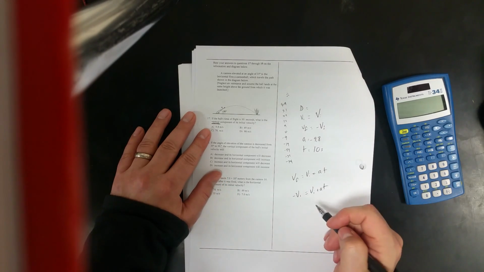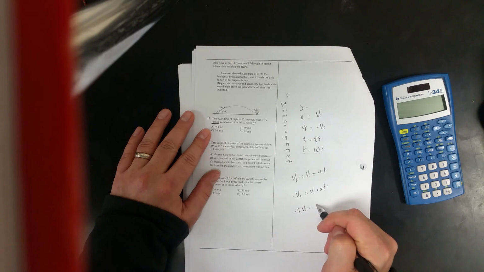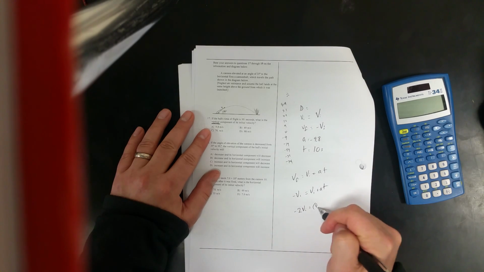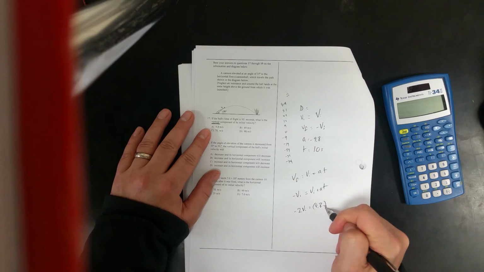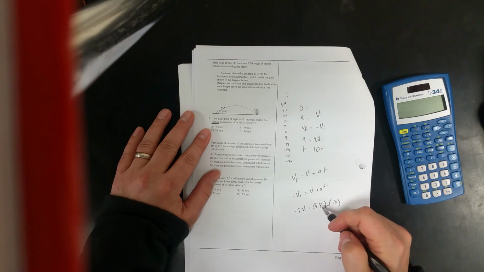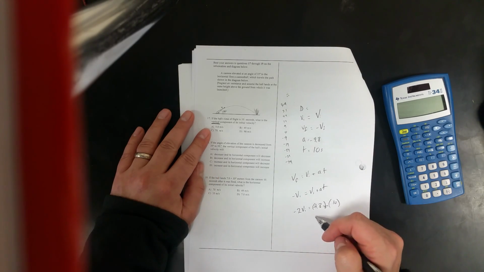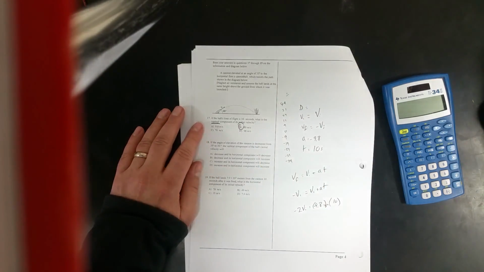And so we can actually solve this only knowing two variables, because you get negative 2 VI equals AT, where A is 9.8 meters per second squared, and we're going to put a negative on that. Time is 10, so 9.8 times 10 is 98, divided by 2 is 49, gets us the answer there.